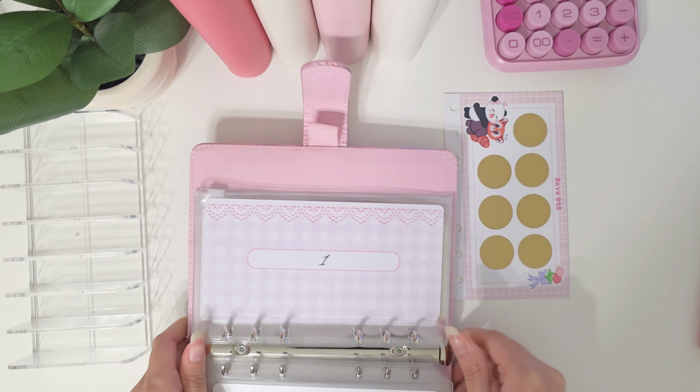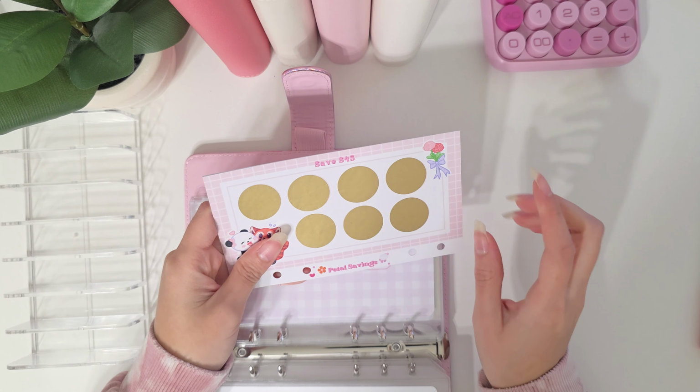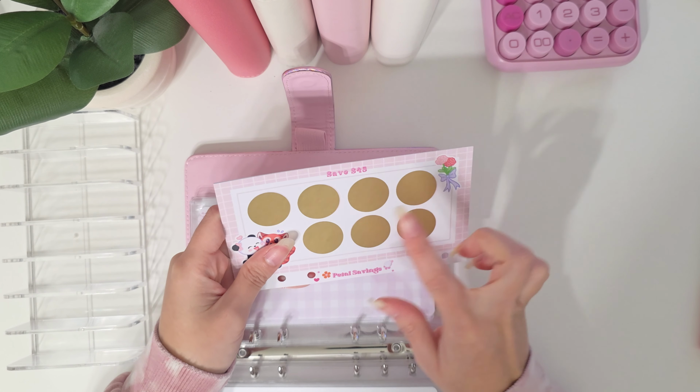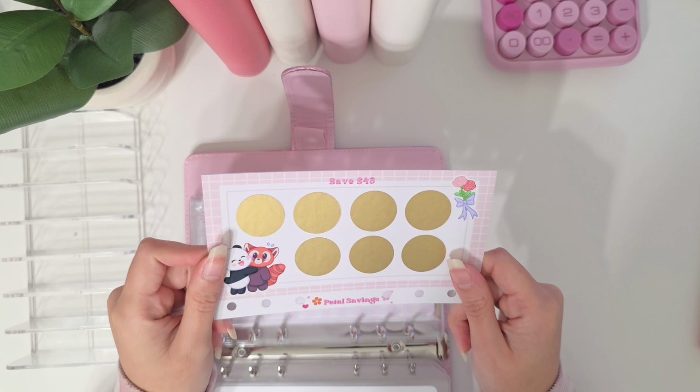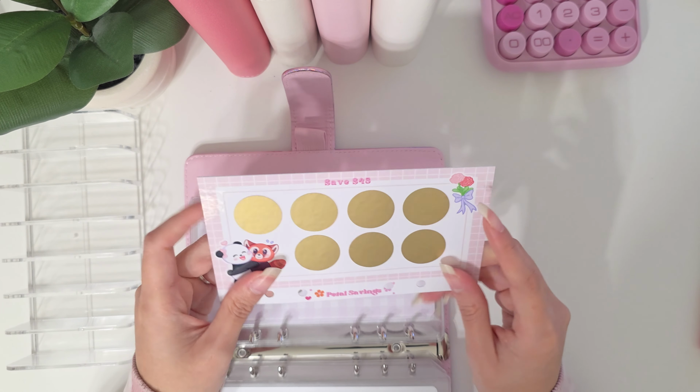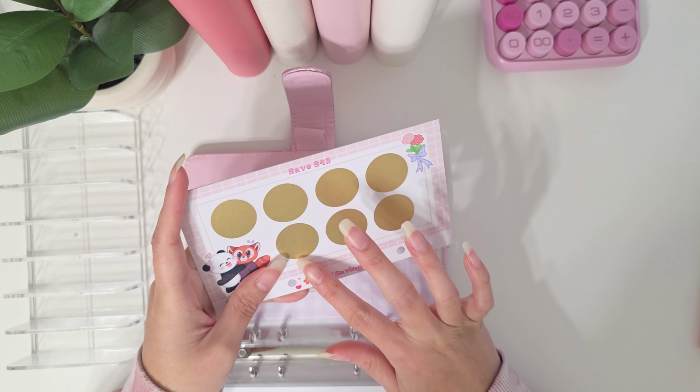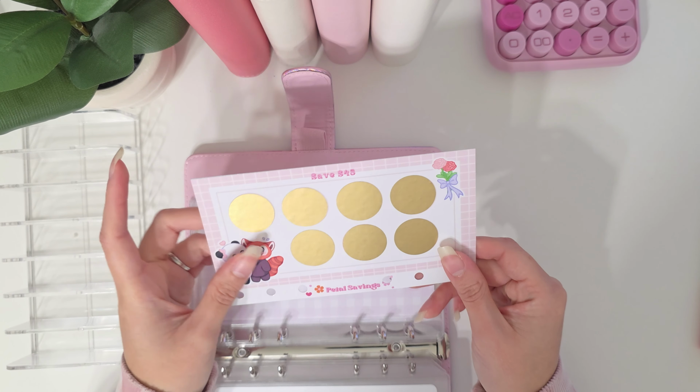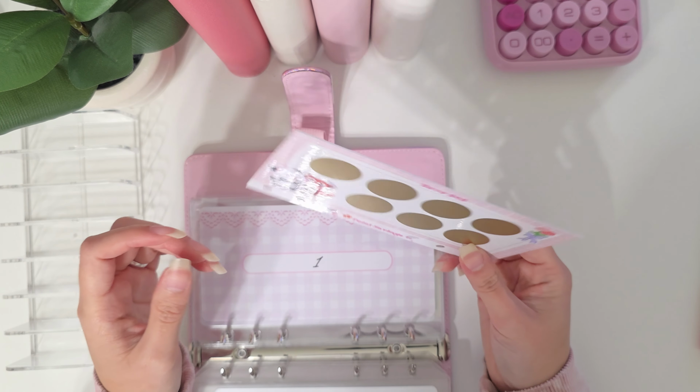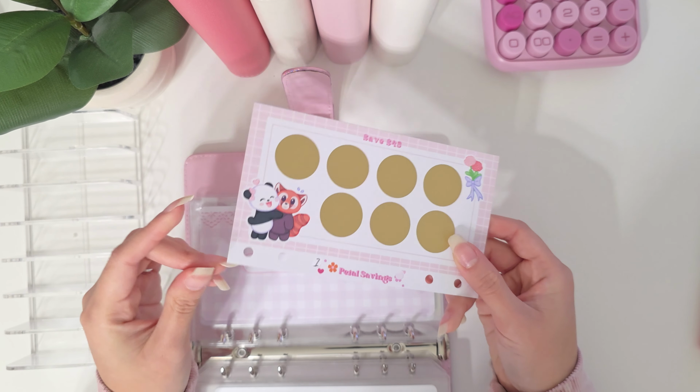Then this one, it's a scratch and save. You get to save $45, and I have like 3 different versions, so not every card will be the same. So if you see a budgeter using this and you want it, it might not be the same amounts in the circles as the budgeter, because I know I put the amounts differently in, if that makes sense.